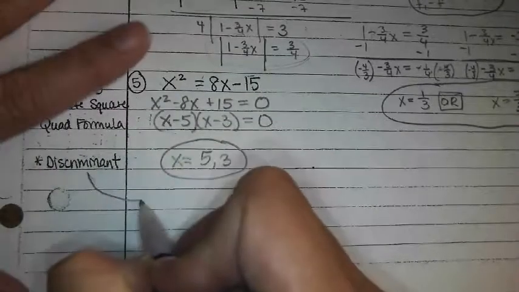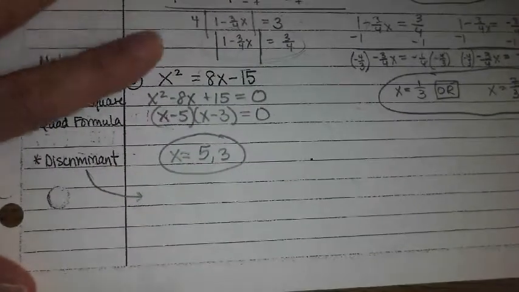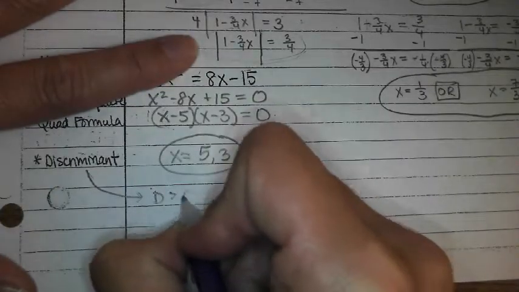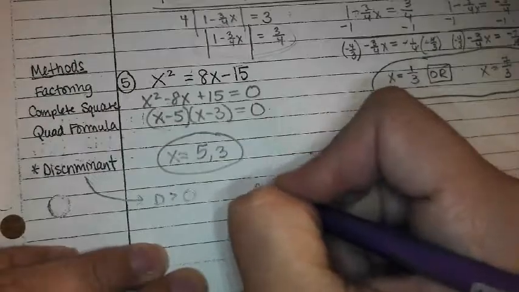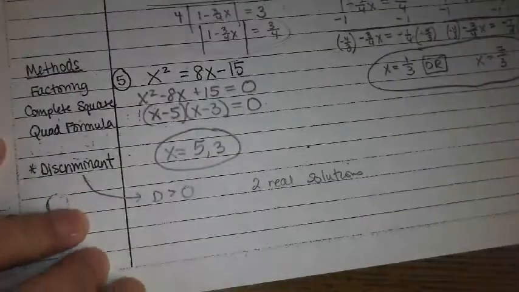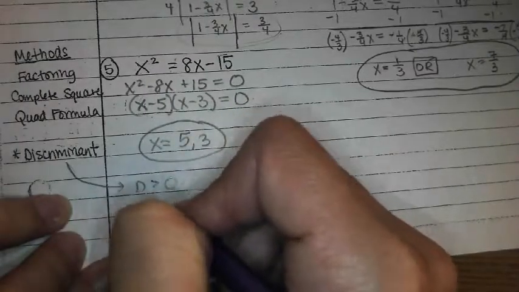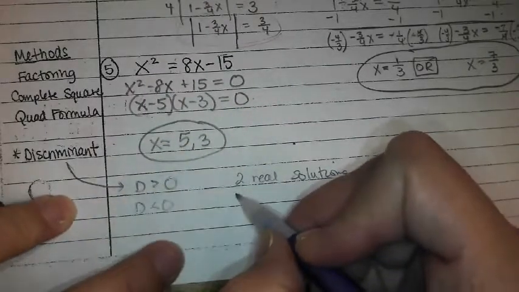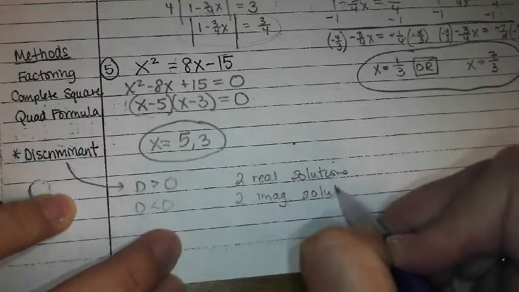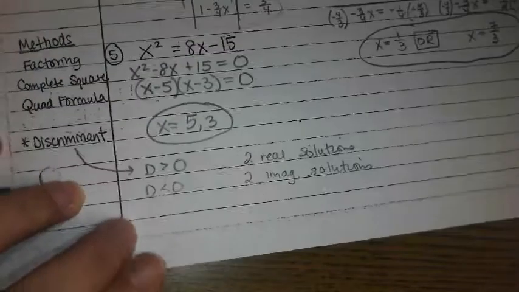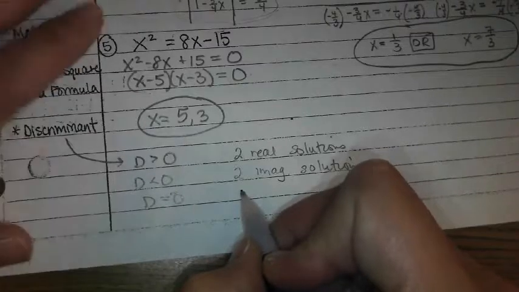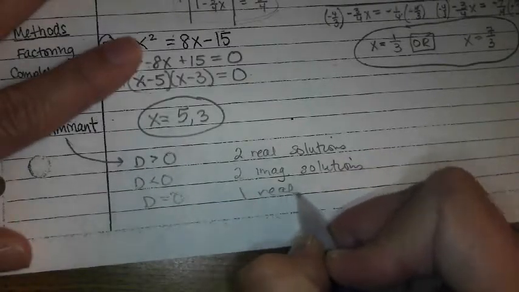So just a couple notes on the discriminant. If the discriminant, I'll use D, is greater than 0, that means there are 2 real solutions. If the discriminant is less than 0, what does that tell you? 2 imaginary solutions. And if the discriminant equals 0, what does that tell you? 1 real solution.